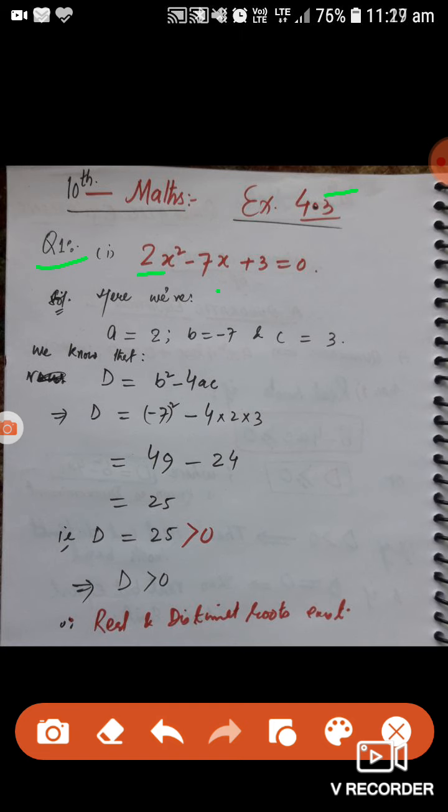Now we will have a look at the equation. Our given equation is 2x square minus 7x plus 3 equal to 0. So here a, the coefficient of x square, is 2, b is minus 7, and c is equal to 3. Now we know that discriminant is equal to b square minus 4ac. Instead of b we have minus 7, so minus 7 square minus 4 into 2 into 3. Instead of a you have 2 and instead of c you have 3. So we will get minus 7 square means positive 49, minus 4 2s are 8, 3 are 24. So we will get 25. So d is equal to 25, which is a positive number.